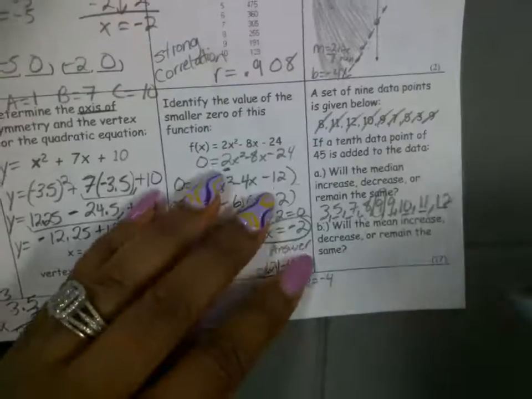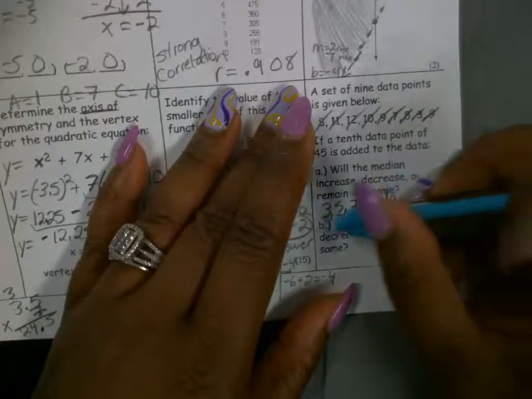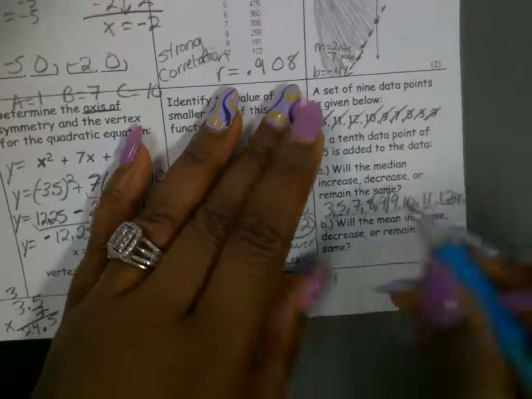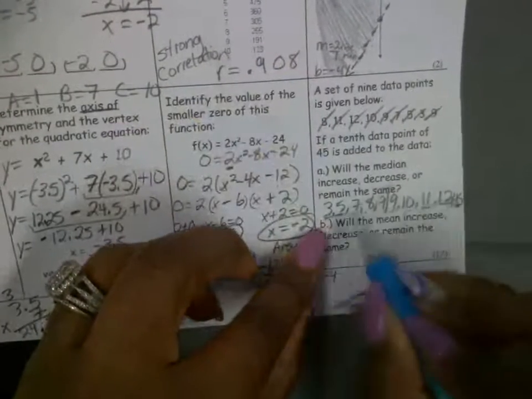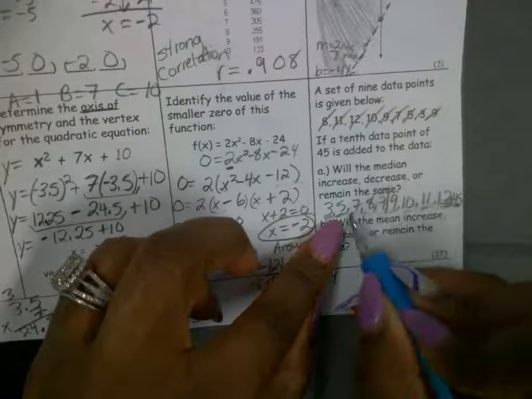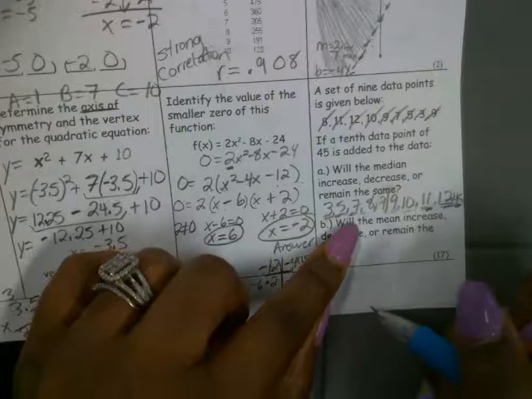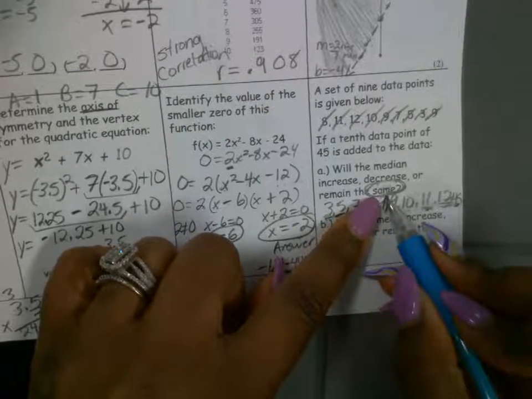Okay. So now if I put 45 on the end, okay. So I do this again. What's my middle number going to be this time? It was 9. It's still going to be 9, okay? So it's going to remain the what? Remain the same. It's going to remain the same, okay?